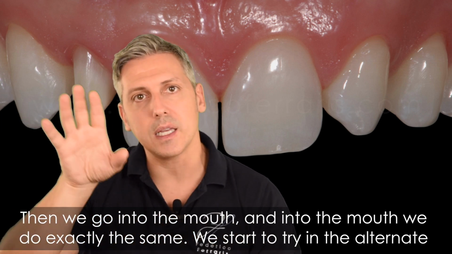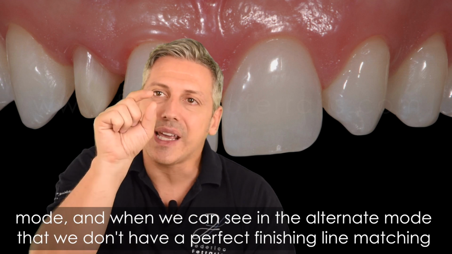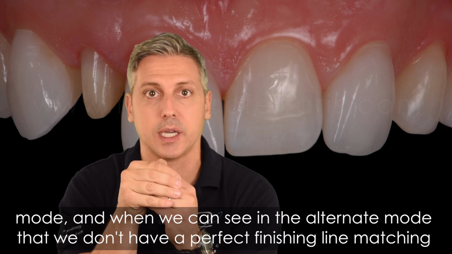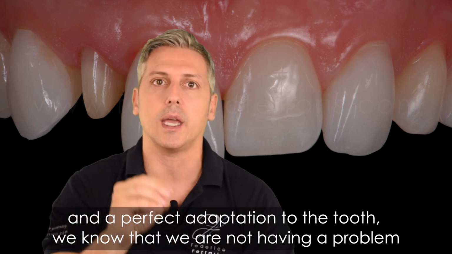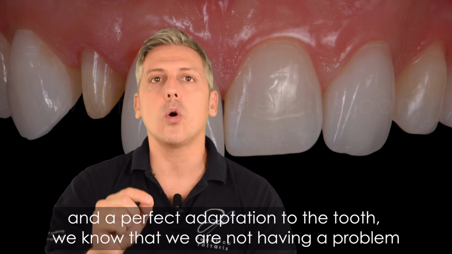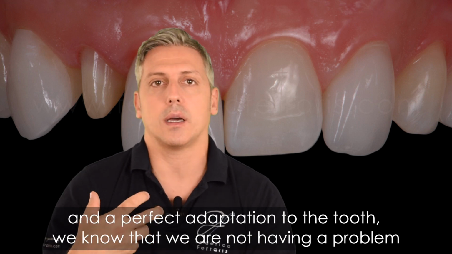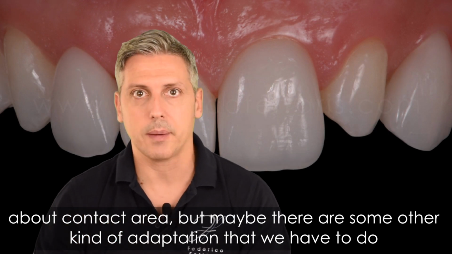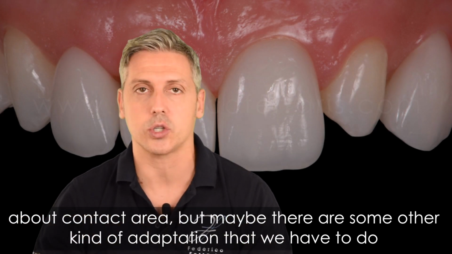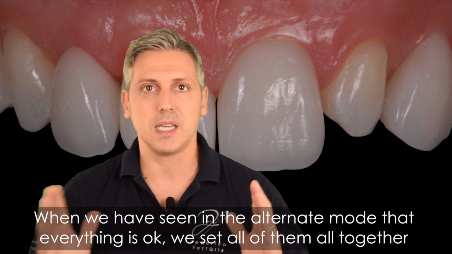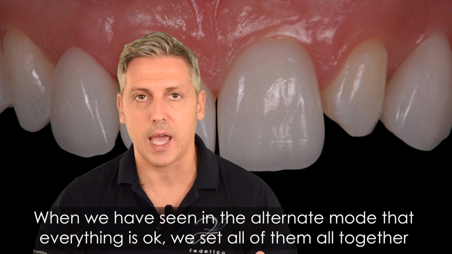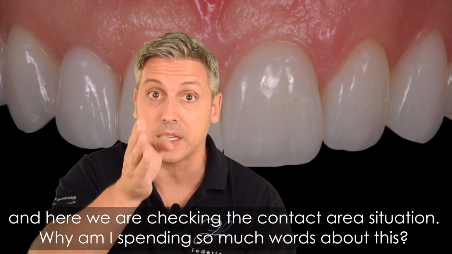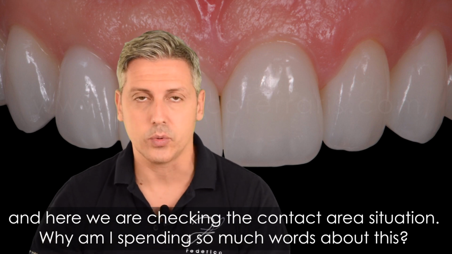We start to try in alternate mode, and when we see in alternate mode that we don't have a perfect finishing line matching and a perfect adaptation to the abutment, to the tooth, we know that we are not having a problem with the contact area, but maybe there is some other adaptation that we have to do. When we have seen in alternate mode that everything is okay, we set all of them together, and here we are checking the contact area situation.